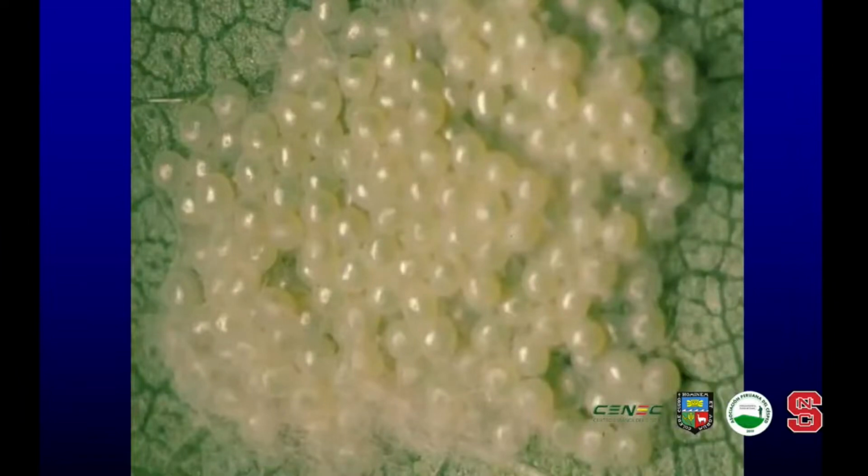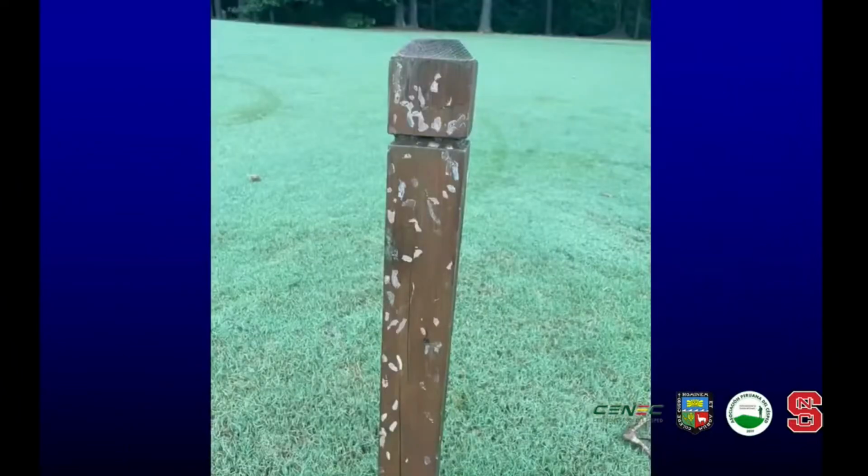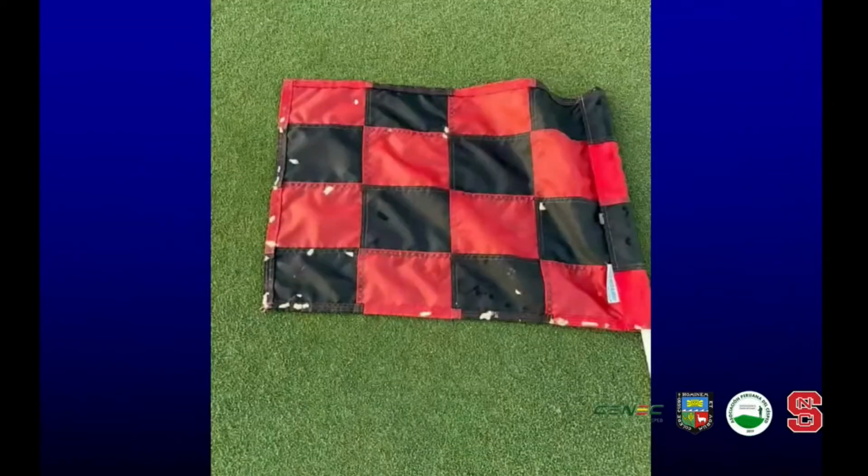And this is what an egg mass looks like. The female moth will lay a number of eggs in a group or a cluster, and they'll lay these eggs on trees, on buildings, on fences, on a lot of different surfaces, and not really on the turf grass itself. Here you see on a golf course a wooden post, and you can see that it's just covered with egg masses. Here in the United States, this year has been probably the worst year we have ever seen for fall armyworms, so some of these photos are from just the last couple of months. Here you even see these egg masses on a golf course flag. So it's very common to see their eggs on things other than the turf grass. In fact, they rarely ever lay an egg on the turf grass.